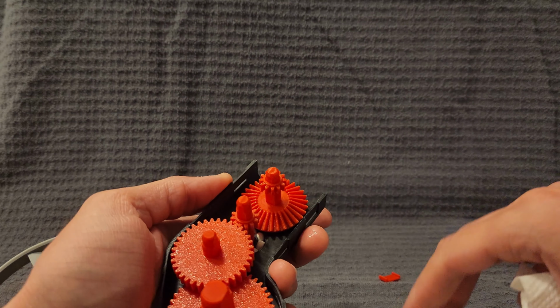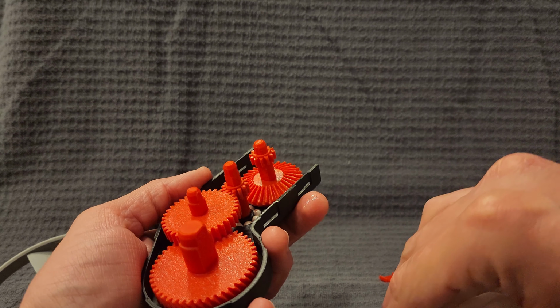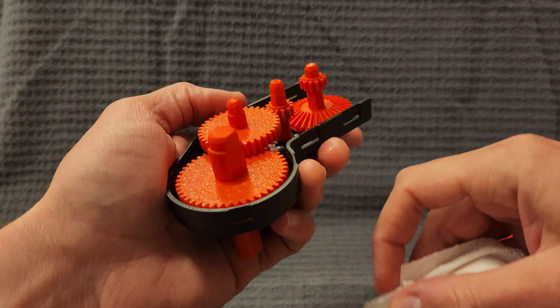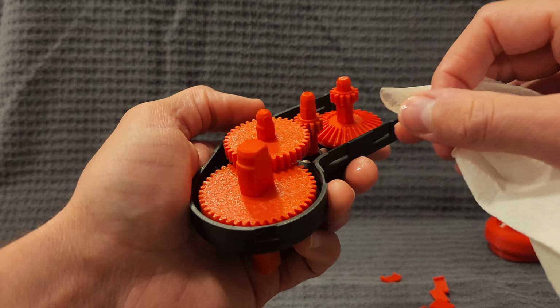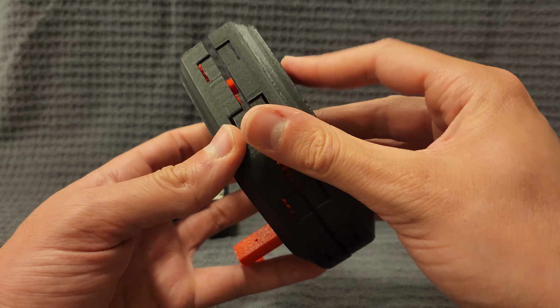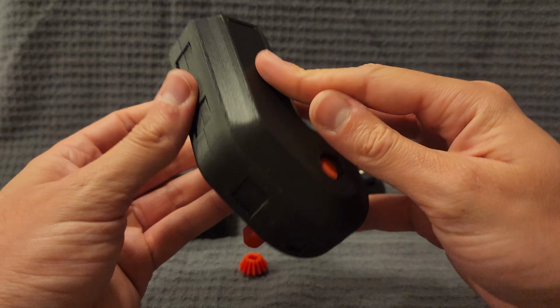Then I do recommend that you use some vegetable oil to oil the gearbox. You could use silicone oil as well. Just make sure you use a type of oil that's going to be non-toxic for humans, because I doubt you will be wearing gloves to operate this. So don't put engine oil. You really don't want to put engine oil or something like that. And then we can complete the case assembly by putting the other half. There you go.